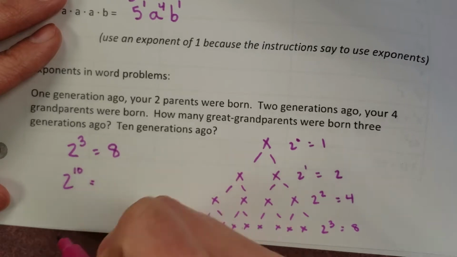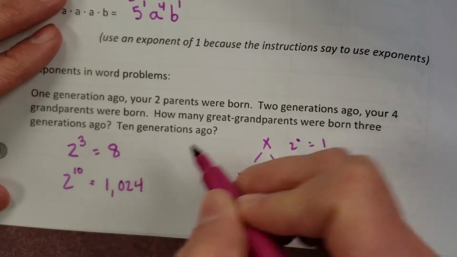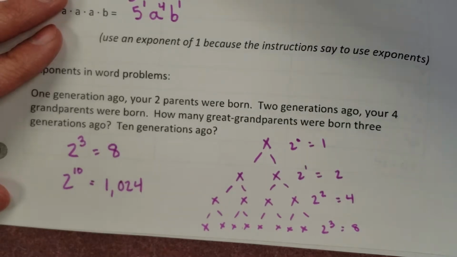10 generations ago, that's not 20. That's not 2 times 10. That's 1,024. 2 times itself, 10 times. Fascinating, isn't it? Okay, so let's apply this in some ways.